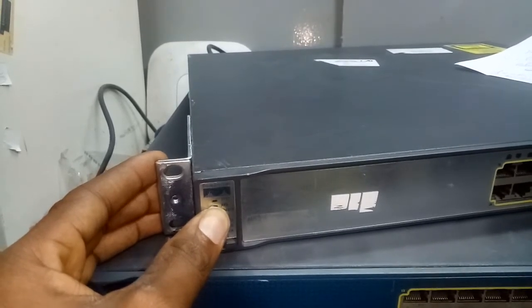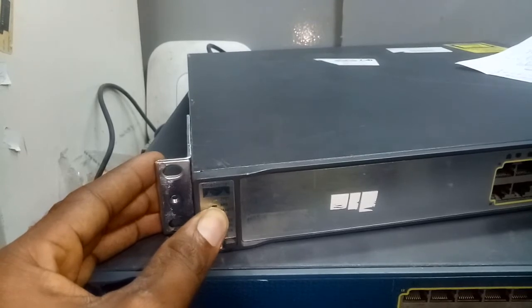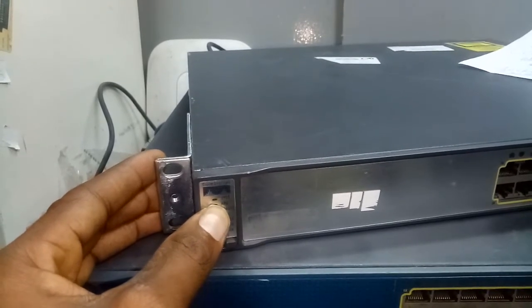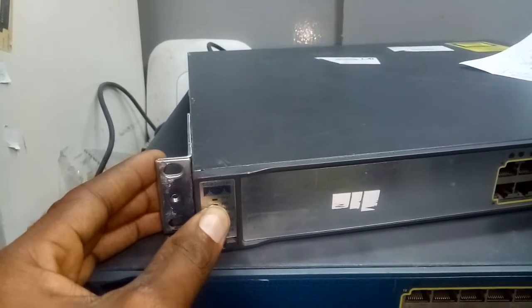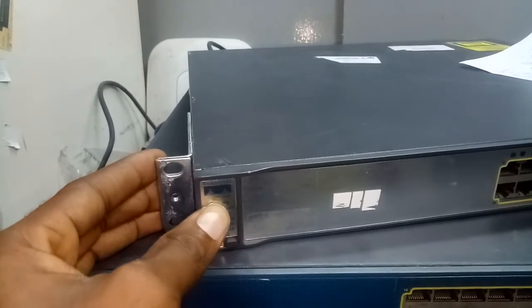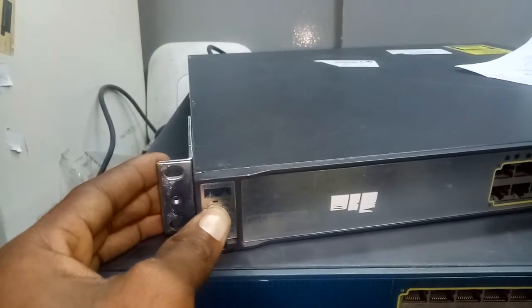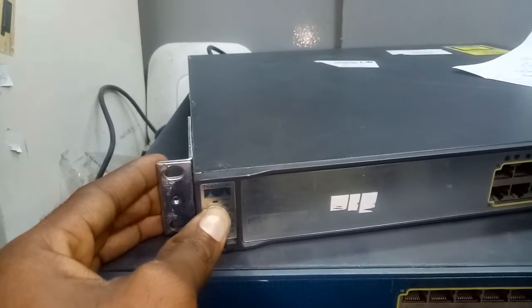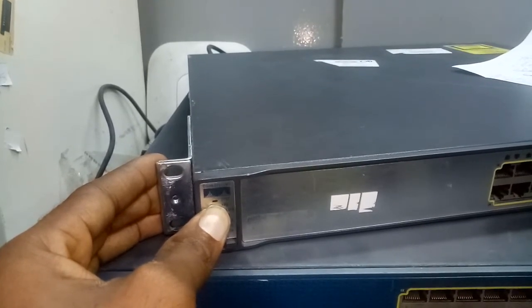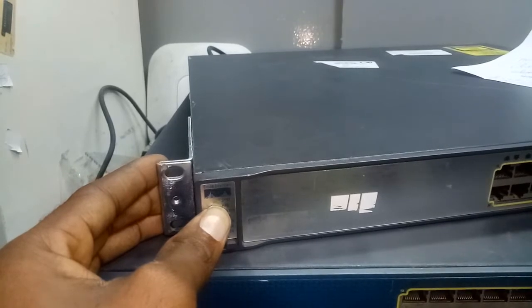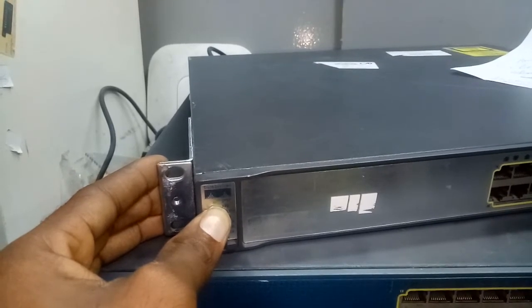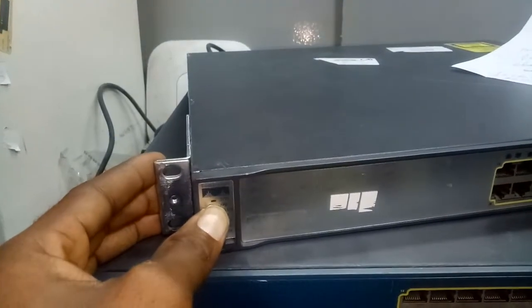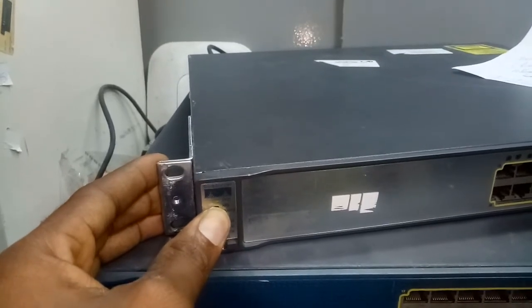You see, it has become much faster right now. This one is initializing the flash. It's checking for the software. When it finds the software, it will start booting. Look at it, it is now booting. You can see the pattern has changed again. There's this different pattern. You see, this one is booting. This is the booting process.